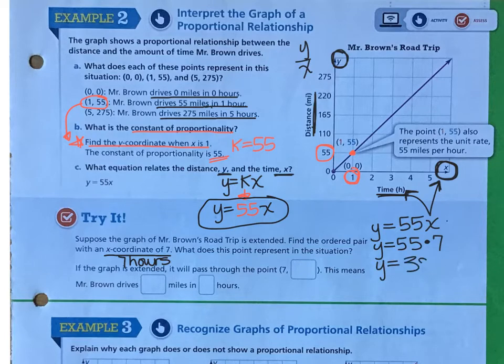And the answer is 385. So the graph, if it's extended, will pass through the ordered pair 7 for x and 385 for y. But what it means in this situation is that Mr. Brown drives 385 miles in 7 hours.